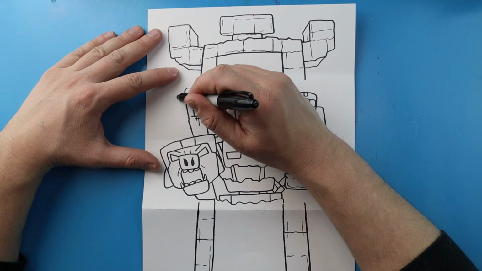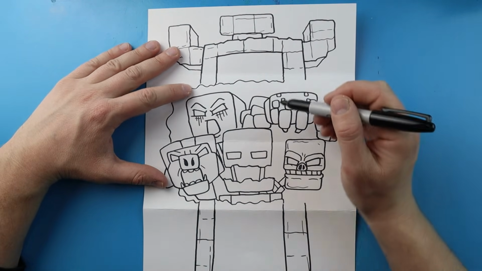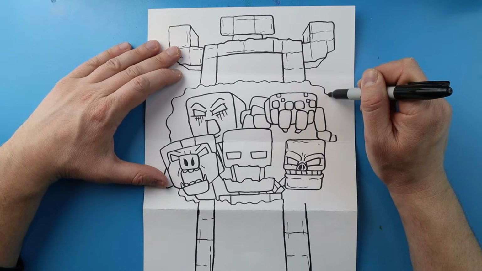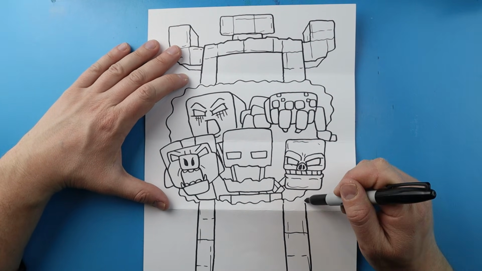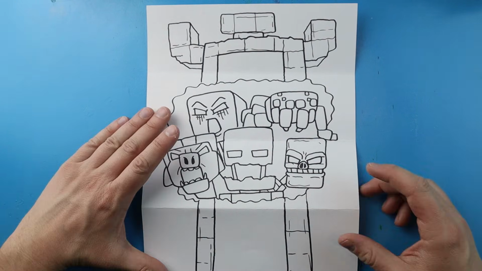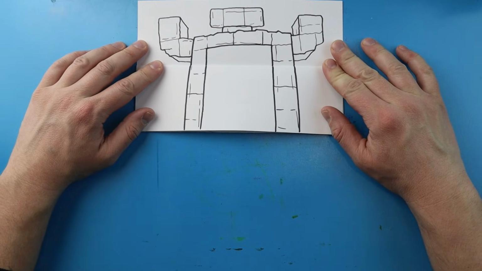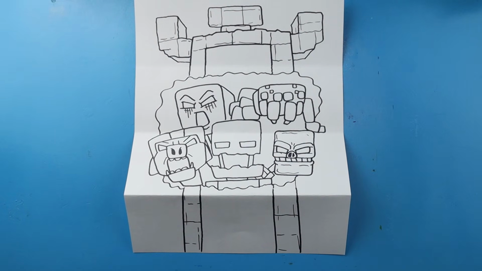Then, starting here, I'm just going to make this wavy line coming right around here. And this will help show where the Nether portal is popping out. We'll connect this up here. And there you go. There is your drawing of a Minecraft movie Nether portal. When we have it all closed up, we have our Nether portal, and then when we open it, we can see we got a bunch of the Nether characters coming out of it.